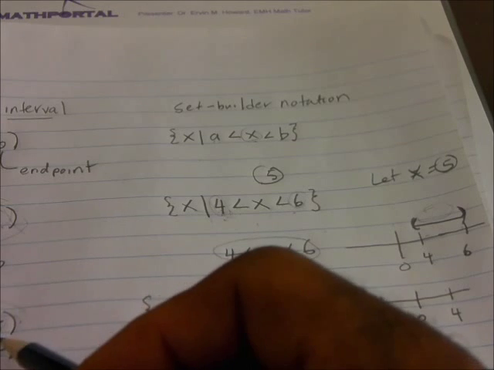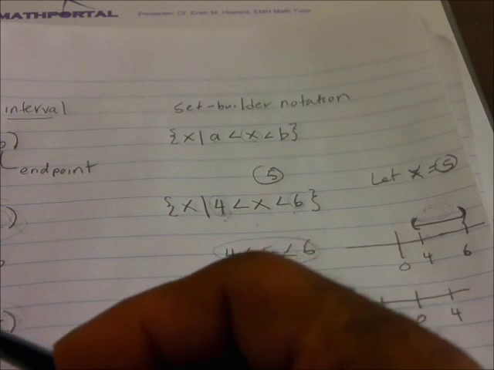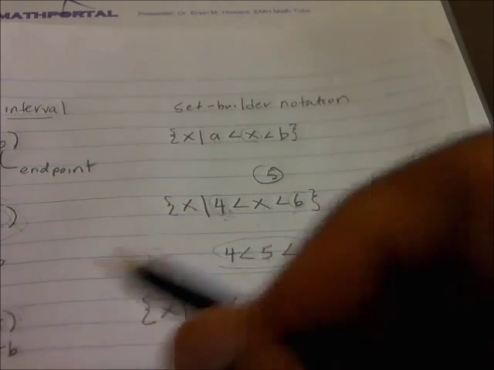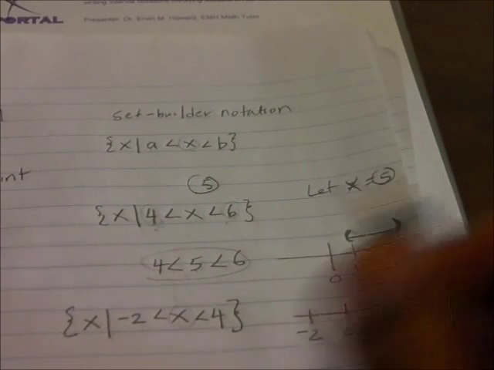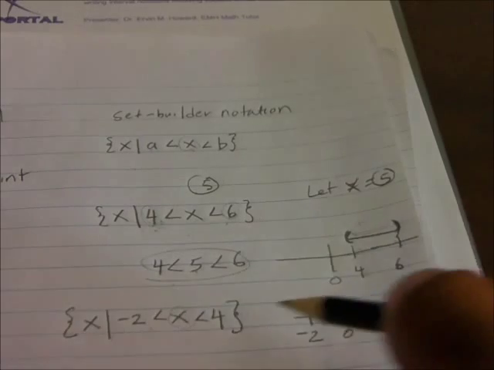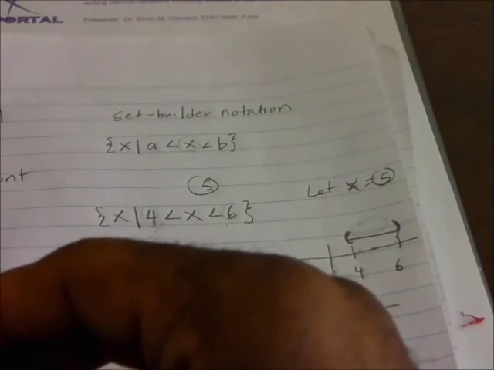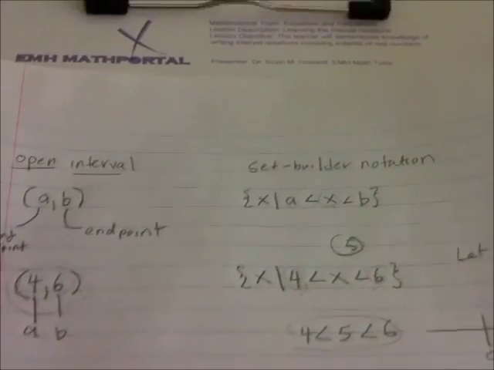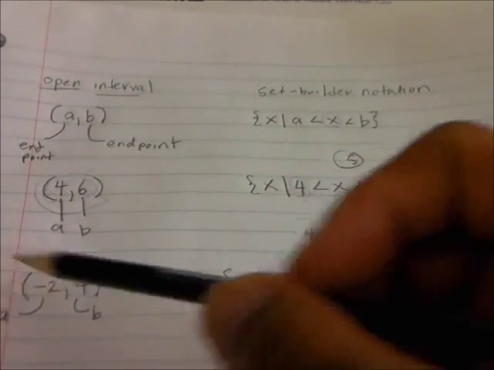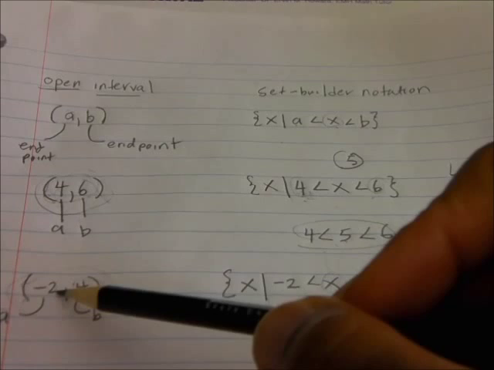A is left of B. B is on the right side. It's going to always be in that order, all right? Now, if I use the symbols, the left side of the parenthesis is pointing to -2.